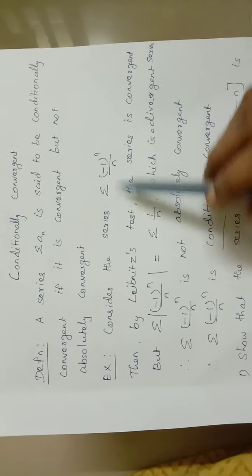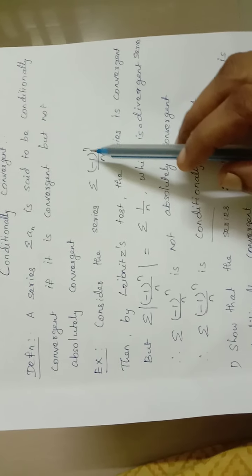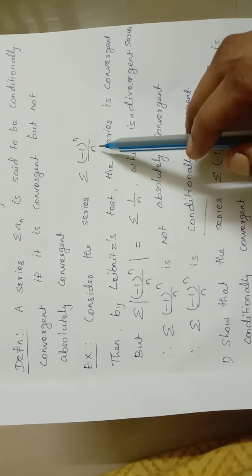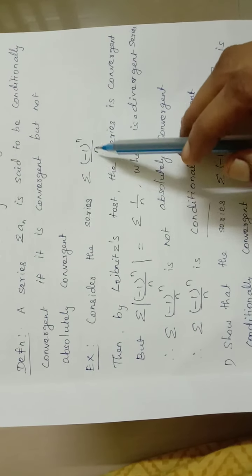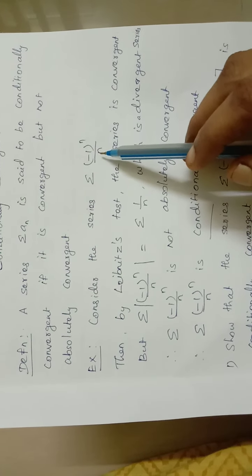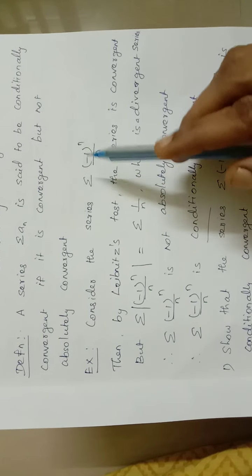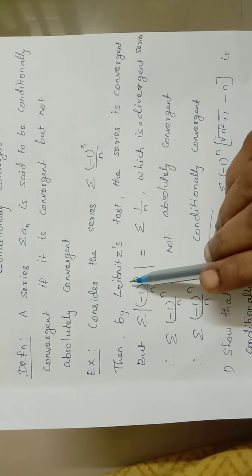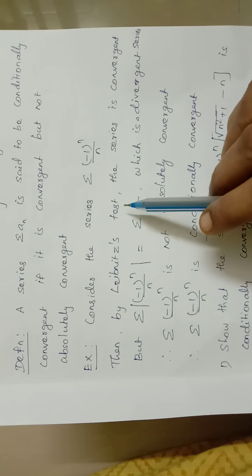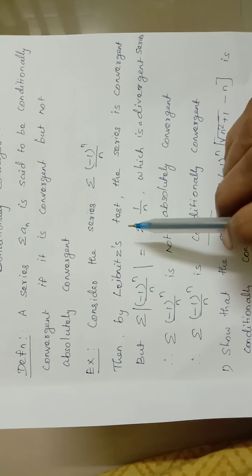We are considering the series summation minus 1 the whole power n by n. Obviously this is an alternating series. To test the convergence of an alternating series, the basic test is Leibniz's test. For this test we have to consider two conditions.